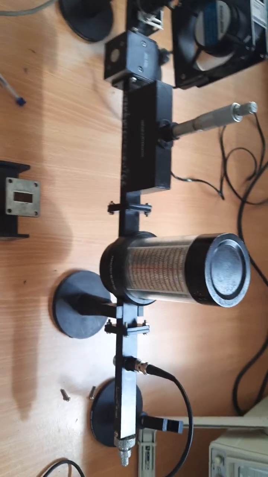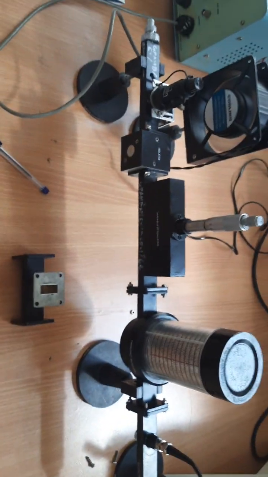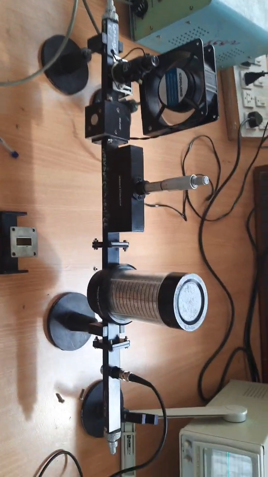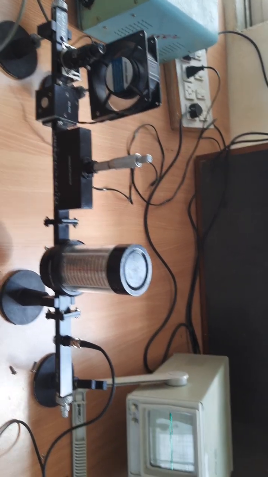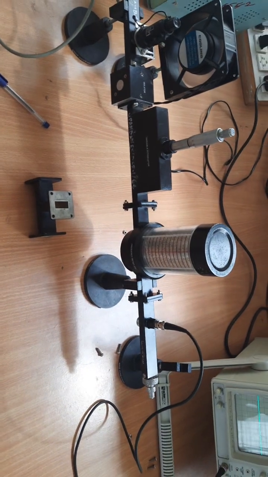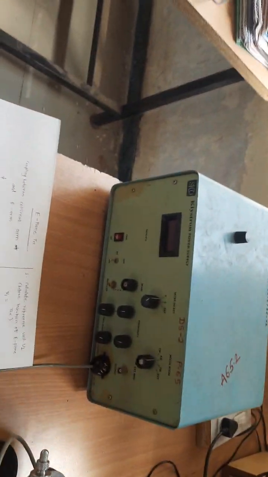Initially I have not inserted the E-plane T in the test bench setup. So this particular experimental setup gives me the value of V1, the reference voltage, before insertion of the E-plane T. So first of all we will calculate the reference voltage, V1.